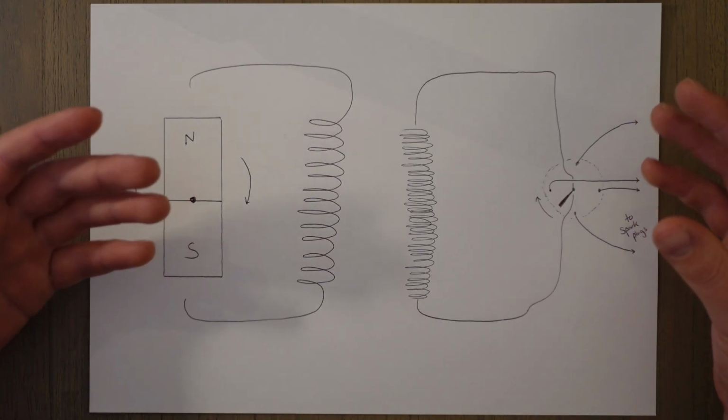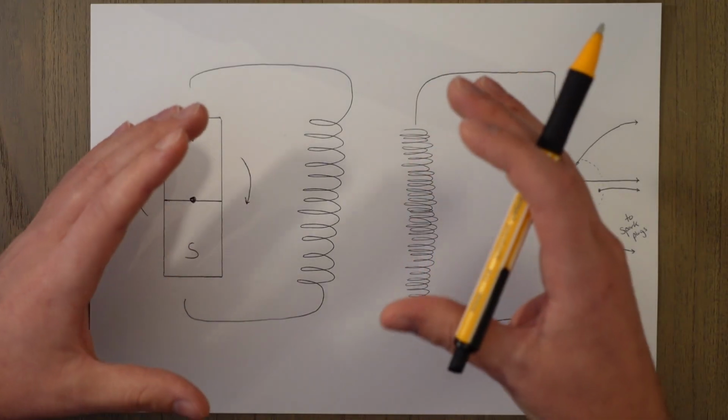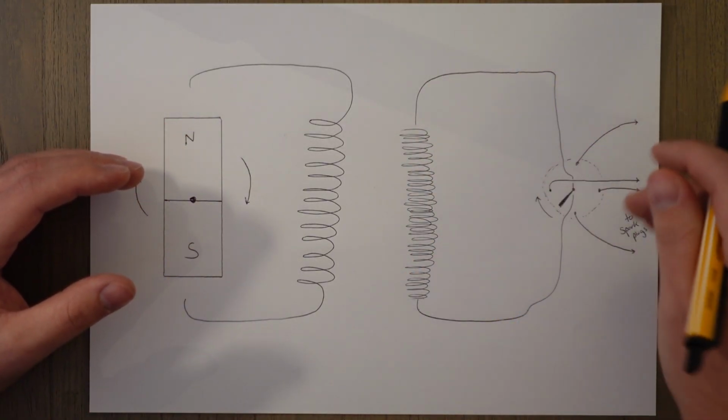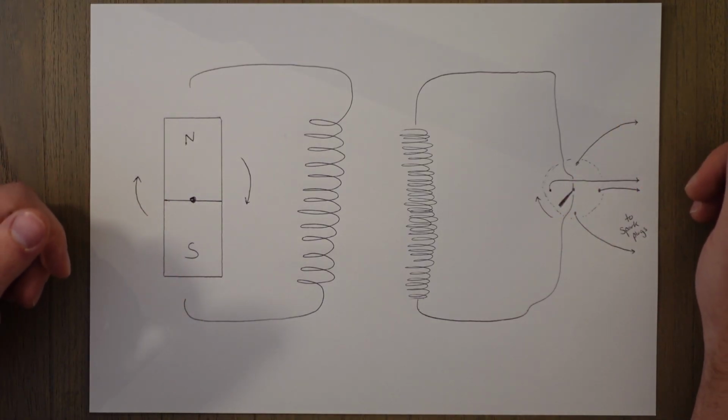And that's the three systems that make up a magneto. You've got the generation side, the transformer bit to step up the voltage, and then the distributor to send the voltage where it needs to go, to which spark plug, at the correct time.